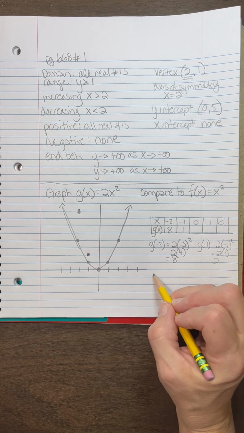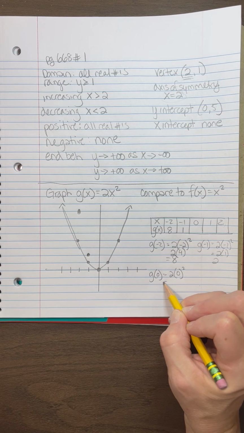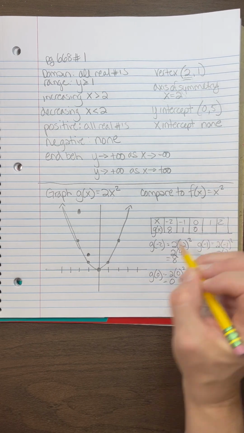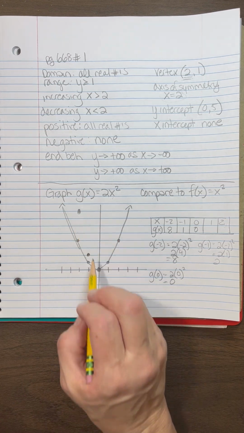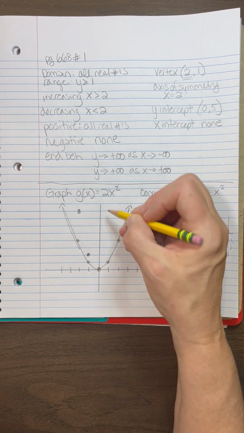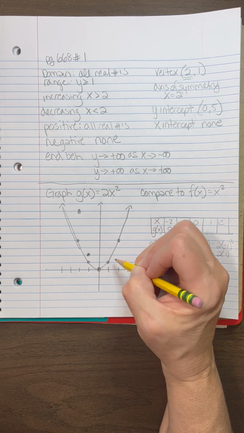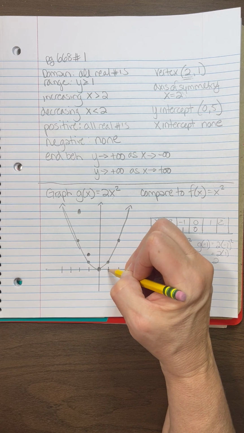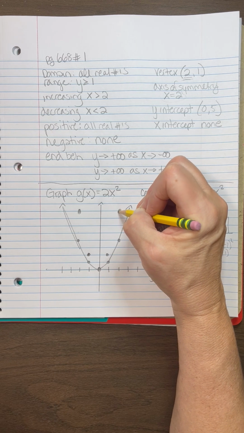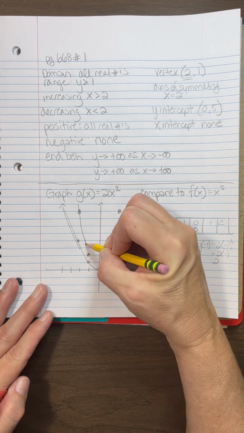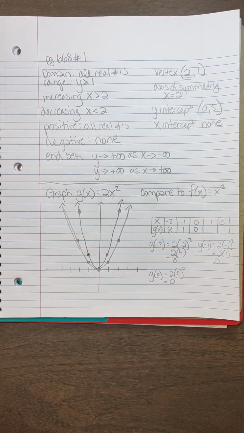If I put a 0 in, I get 0 squared, which is 0. 0 times 2 is 0. Okay, so that's going to have the same vertex. And then since this is the vertex, the y-axis is going to be the axis of symmetry. So I'm just going to reflect this over. So the g of x is going to be 1, 2, and then 2, 8. Okay. So the g of x looks very similar, but it's a little bit skinnier, right?